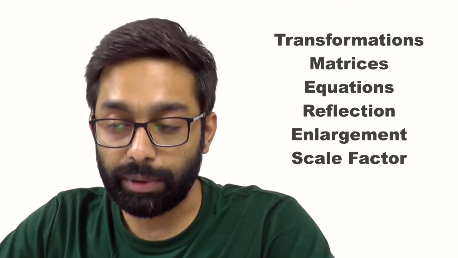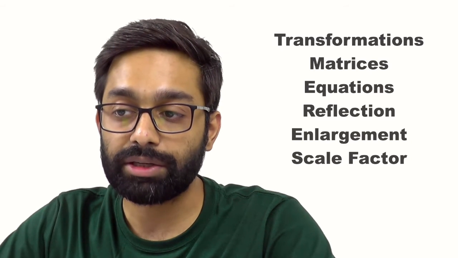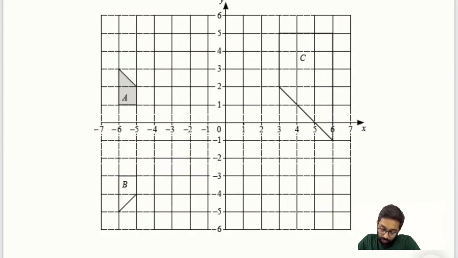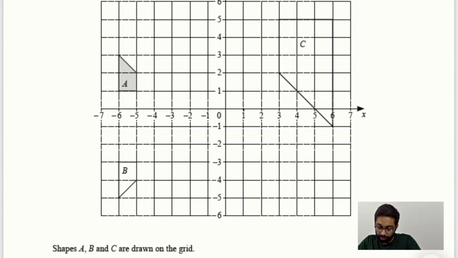So we have an O-level past paper question of the year 2019. The session is October-November. This is question number 2. We'll discuss transformations, matrices, equations, reflection, enlargement and scale factor. Let's start. So we have this grid over here in front of us with three shapes A, B and C.